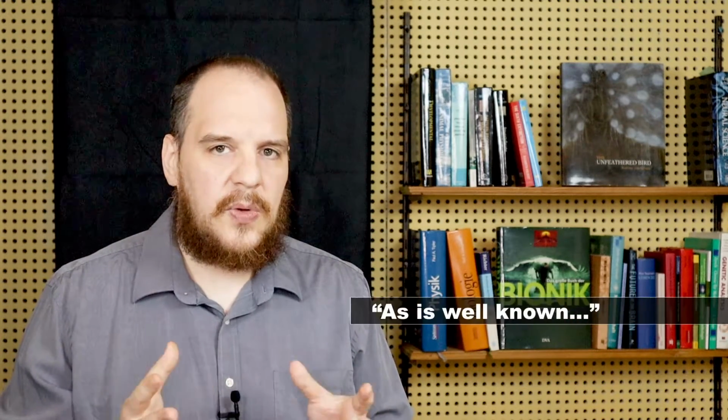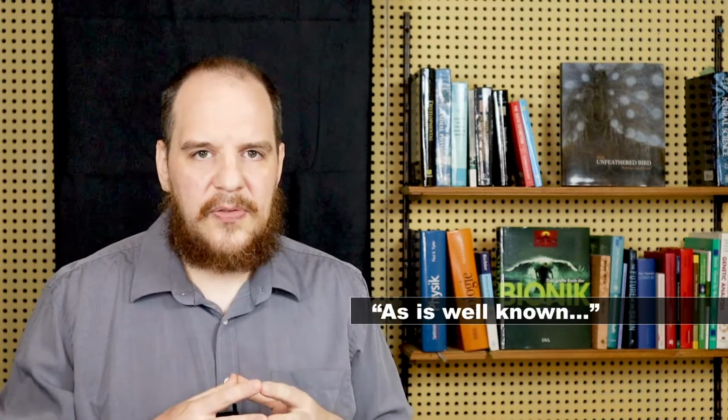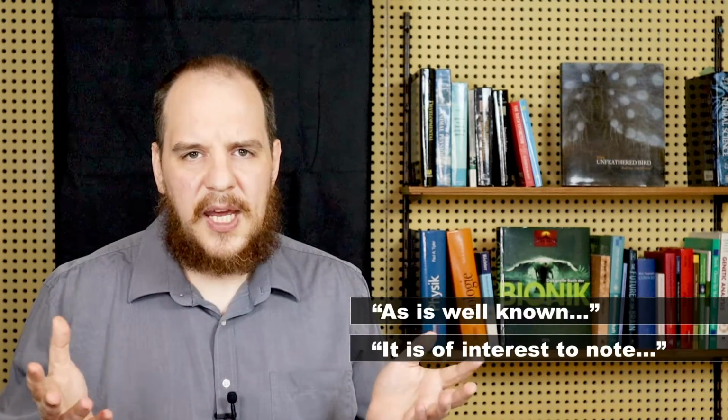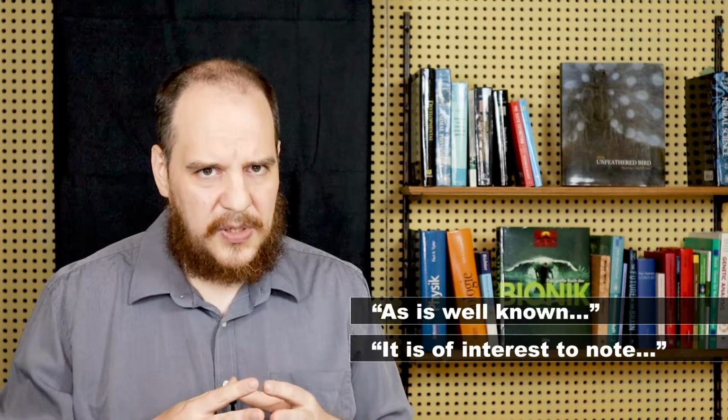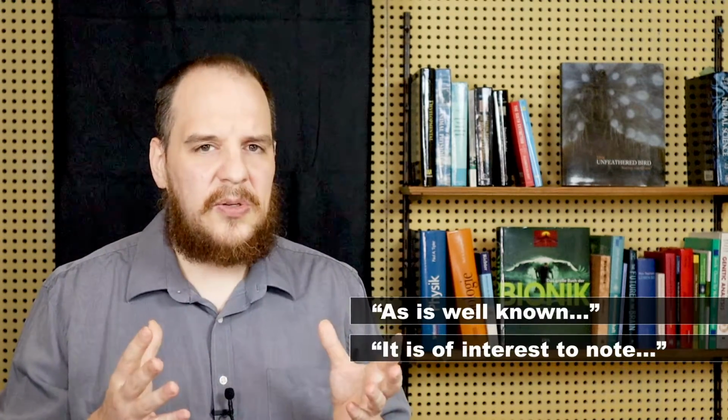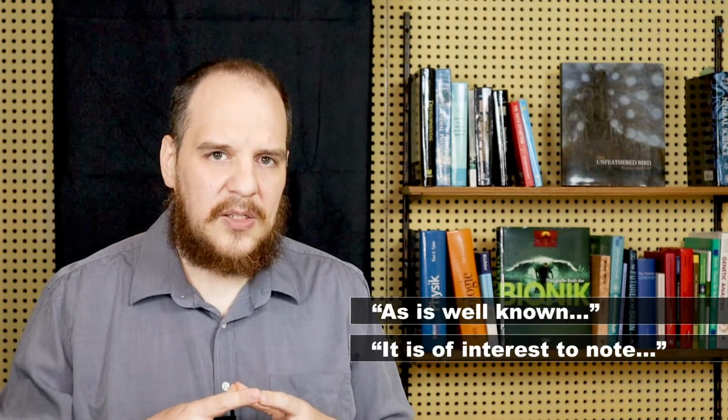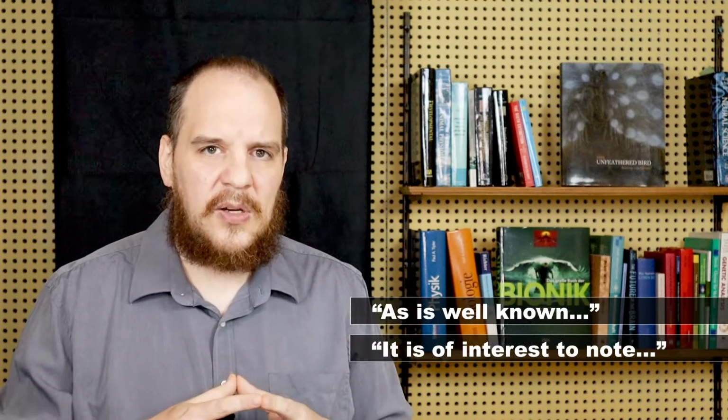Similar cases are phrases like "as is well known." Also the phrase "it is of interest to note that." You wouldn't note it if it wasn't interesting. If it's not interesting to note, it's not in your text anyways. So everything in your text is interesting to note, so this is a useless phrase.